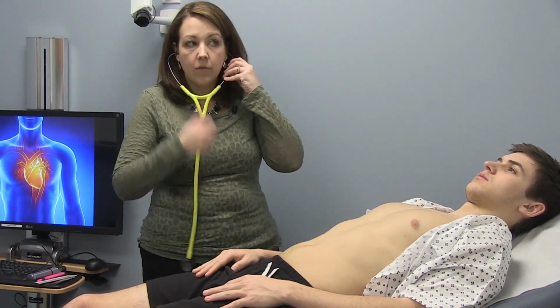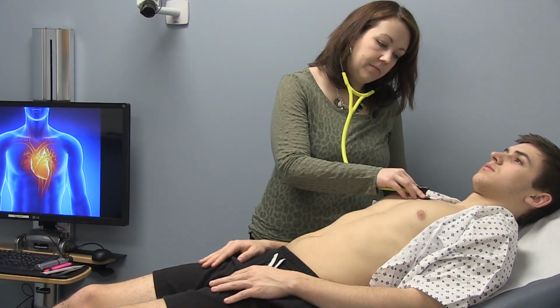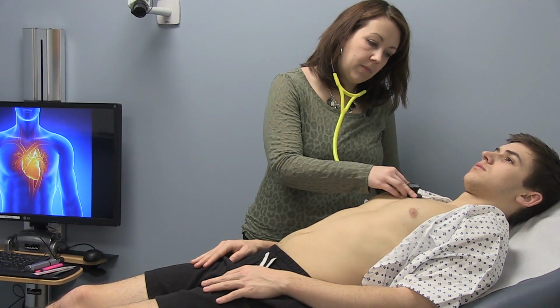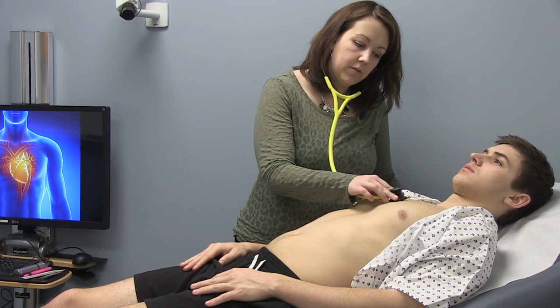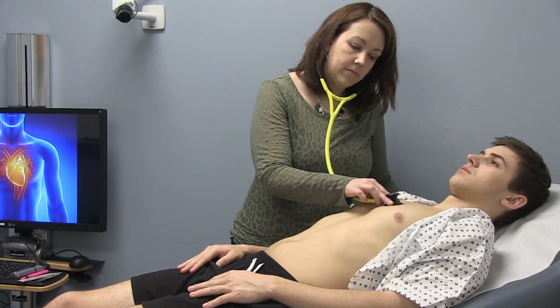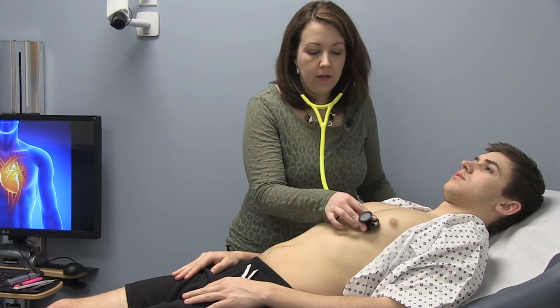So I'm going to listen with both the bell and the diaphragm, and I'll listen in the aortic region, in the pulmonic, Erb's point, tricuspid, and mitral.